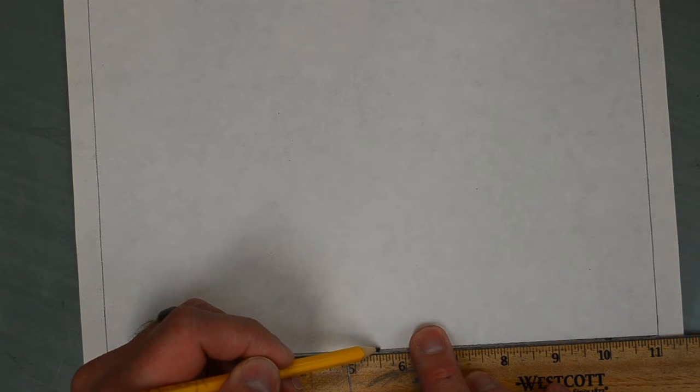So what we have to measure is the space inside of the border, so the length right here at the bottom. So it should be, if you did the 1/2 inch on this side and a 1/2 inch on that side, it should be 11 inches in between them. If you go from the 0 all the way over to here, it's 11 inches. And so 1/2 of 11 inches is 5.5. So right at the 5.5 mark, I'm going to put a little mark right there.